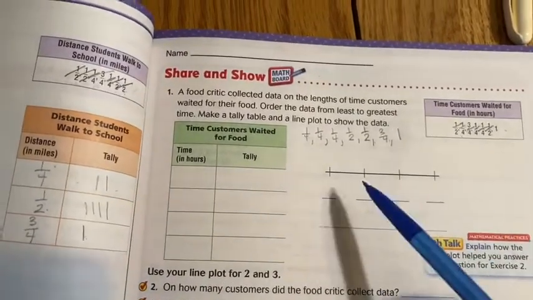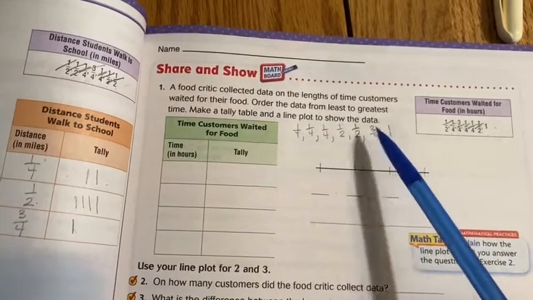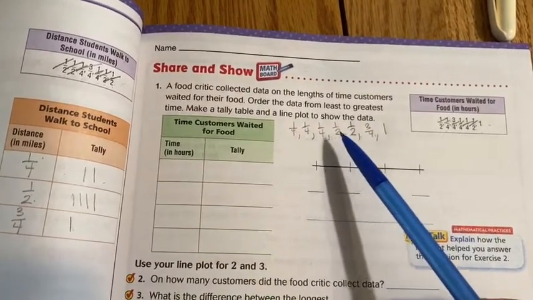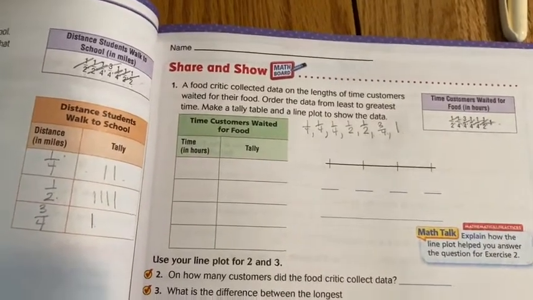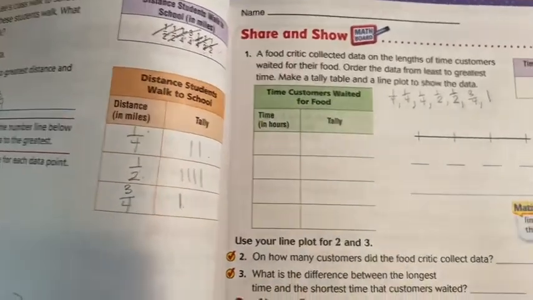So there's our least to greatest. And there's 1, 2, 3, 4, 5, 6, 7, which we had 7 in our table. So next we're going to make a tally table.